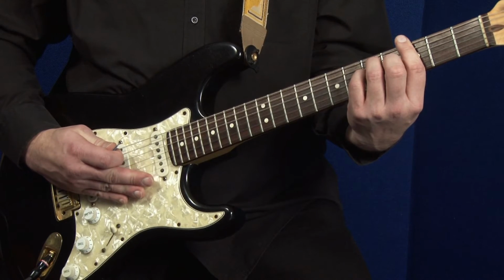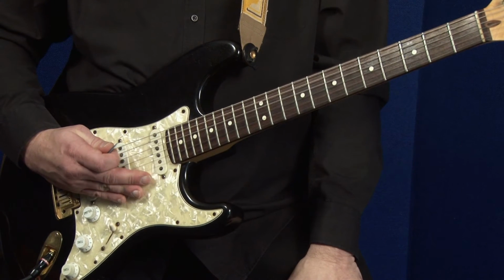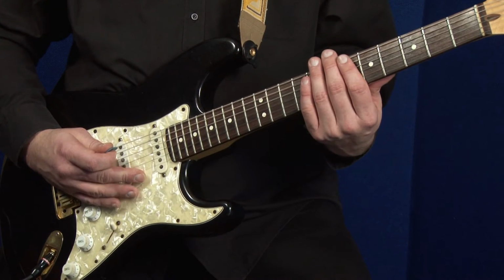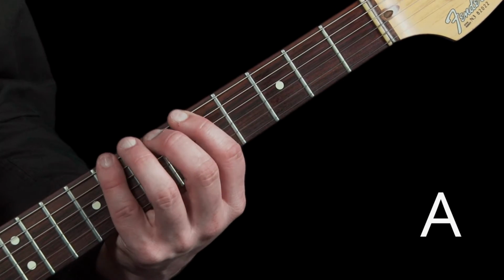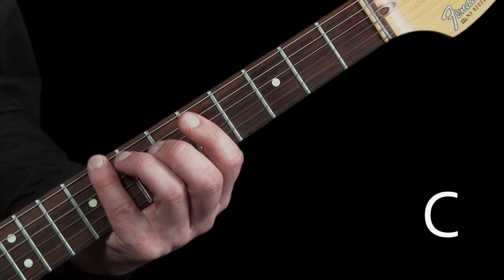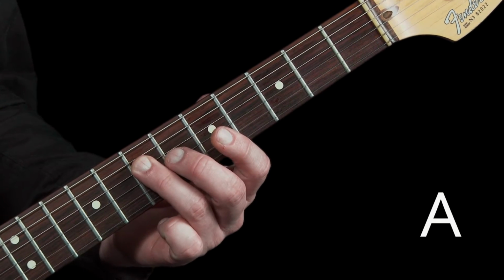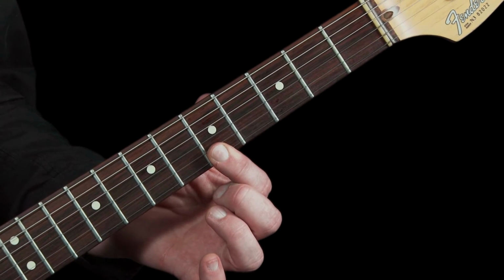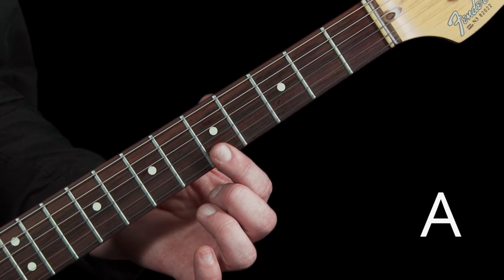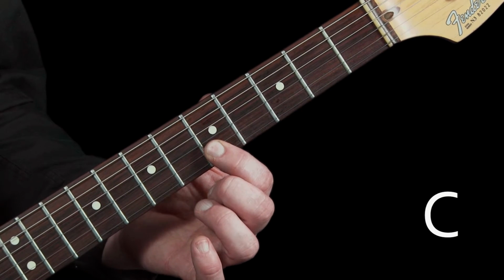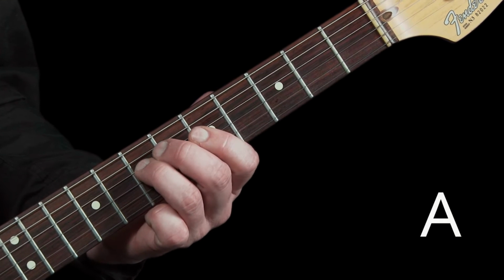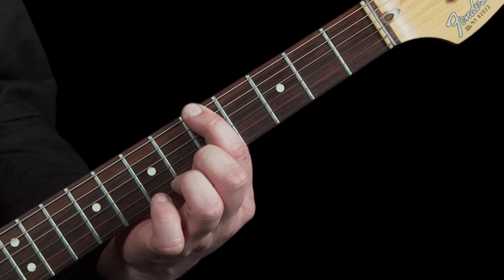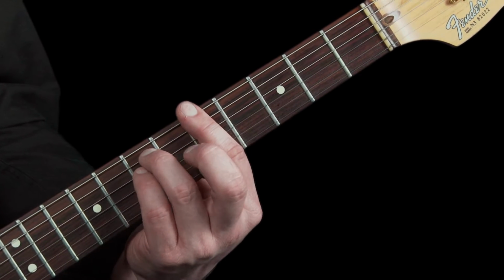These arpeggios are movable, just like scales, and the key will depend on which note you start with on the bottom string. Let's try it in the key of A minor going up. A, C, E, A, C, E, and A, and down. A, E, C, A, E, C, and A. Once again, the arpeggio is built around the A minor bar chord.